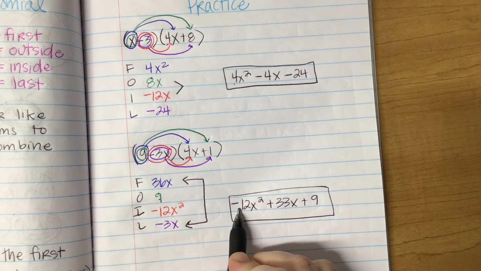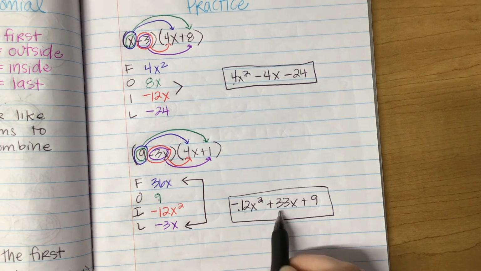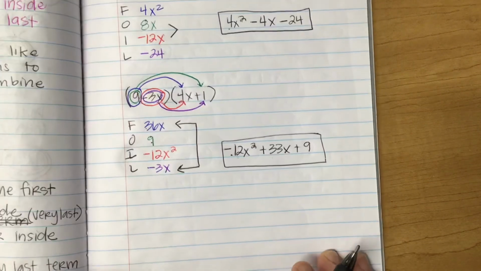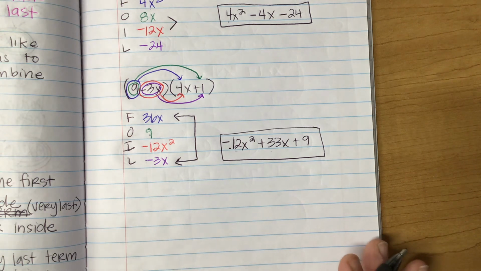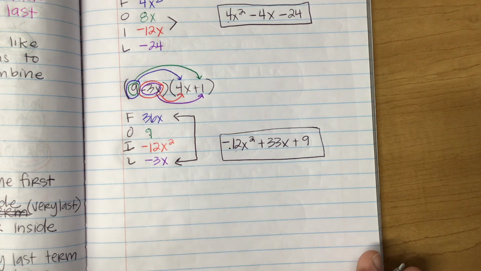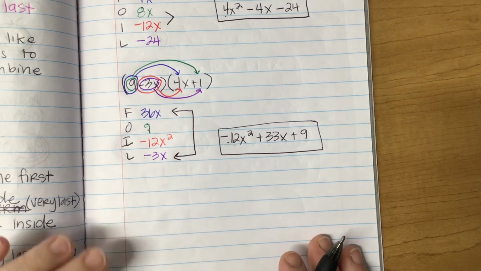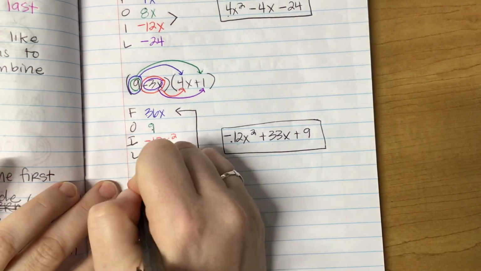Leading coefficient is negative 12, quadratic trinomial. We're going to end up with a lot of quadratic trinomials. It's not always going to happen. Our next example won't be one, but that's going to be the main type of problem we get, or solution we get.